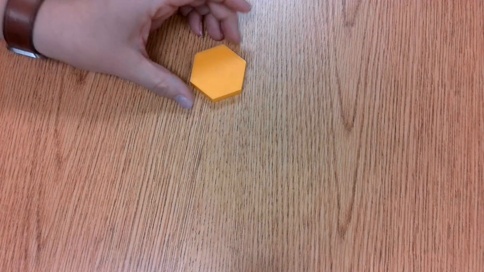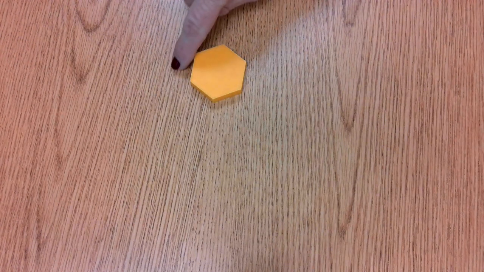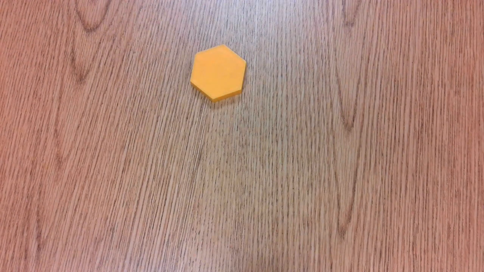Thank you, Miss Tucker. Now, what is this one? Hexagon. How many sides does it have? Let's count. 1, 2, 3, 4, 5, 6. It has 6 sides and how many vertices? The same, 6 corners. 6 sides and 6 corners. Very good. So that was a hexagon.